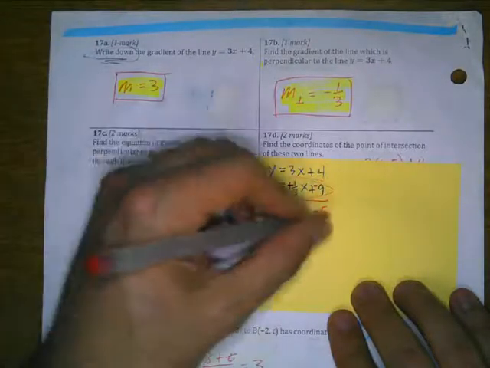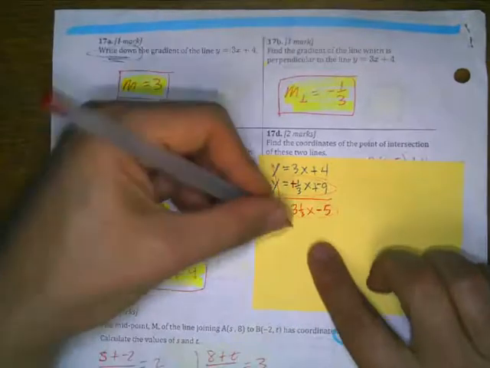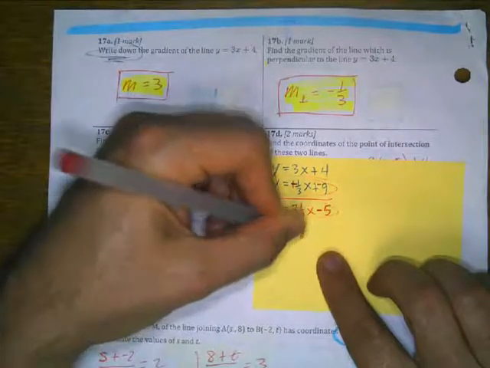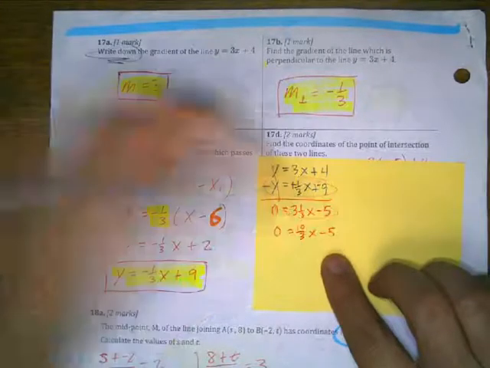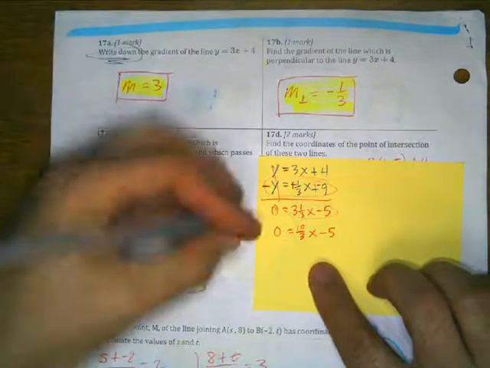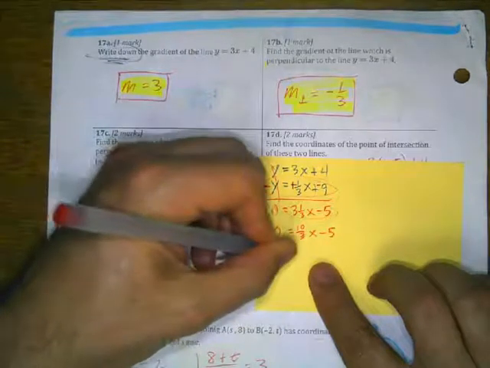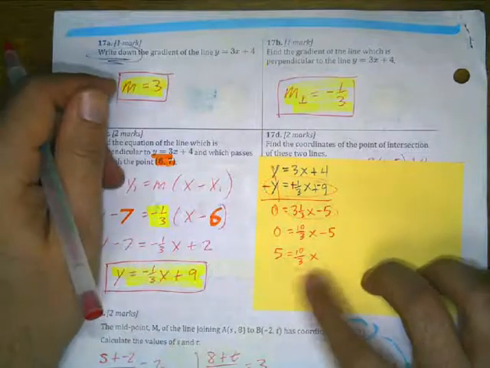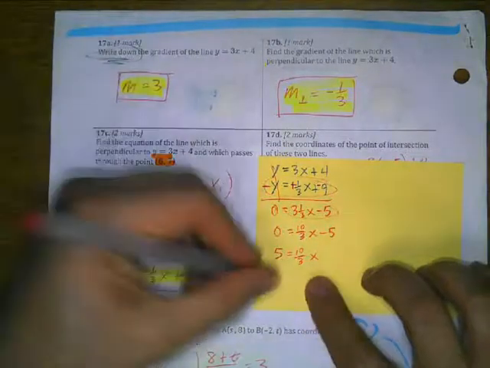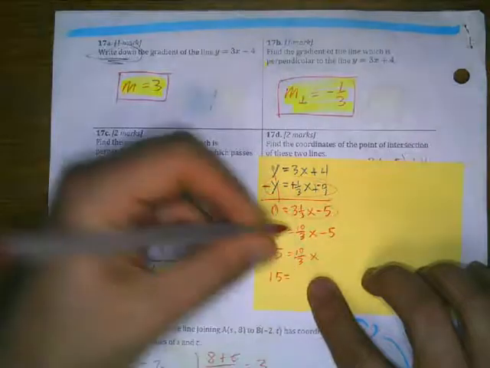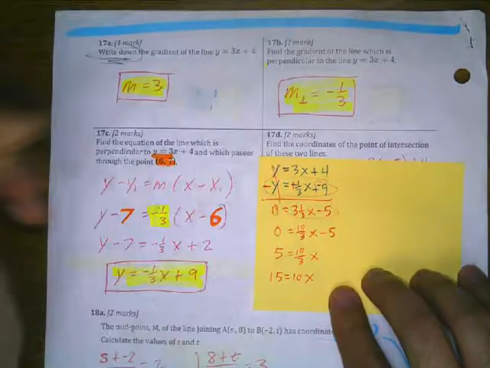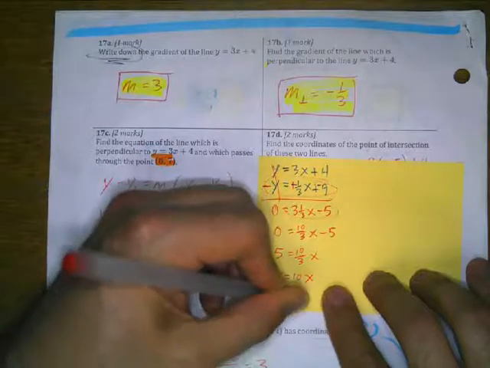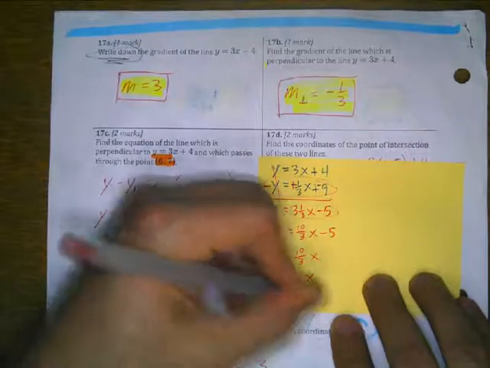Okay, let's write this as an improper fraction. I've got 0 equals 10/3 x minus 5. Okay, let's add 5 on both sides. So we get 5 equals 10/3 x. Okay, we can multiply 3 on both sides. I get 15 equals 10x. And divide both sides by 10. I get x equals 15 divided by 10. So x equals 1.5.